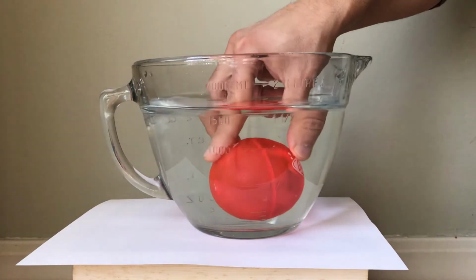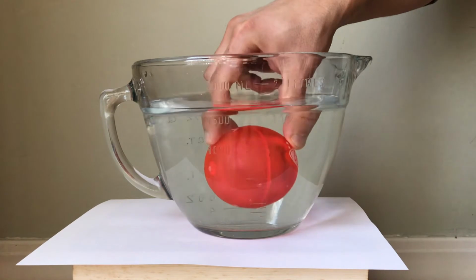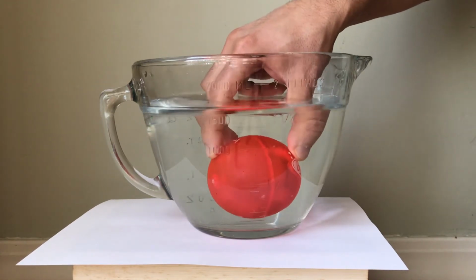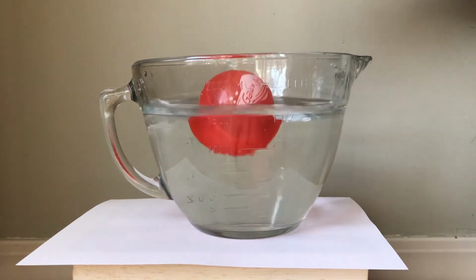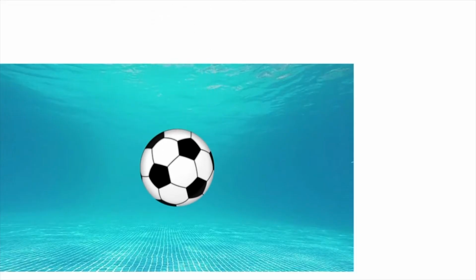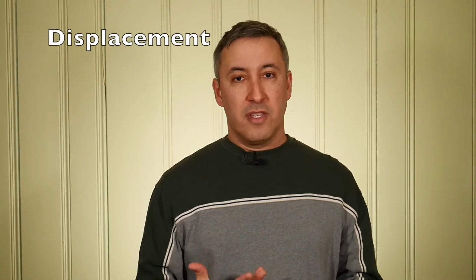Let me explain. Have you ever tried to hold a ball underwater while swimming in a pool? What happens? The ball tries to force its way back up to the surface. If you let go, the ball will quickly rise to the surface and float on top. The reason that happens is because of displacement and buoyancy. When you hold a ball underwater, the ball pushes an amount of water equal to its volume out of the way. Pushing the water out of the way is called displacement.